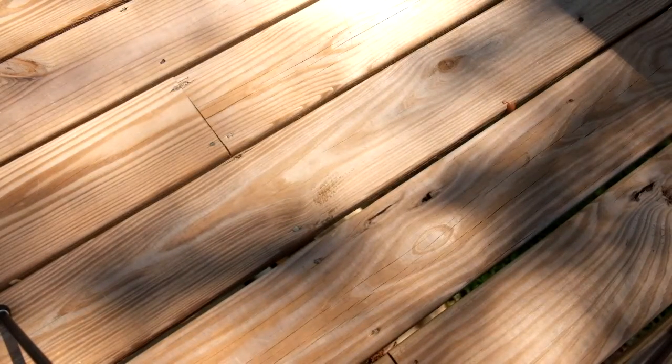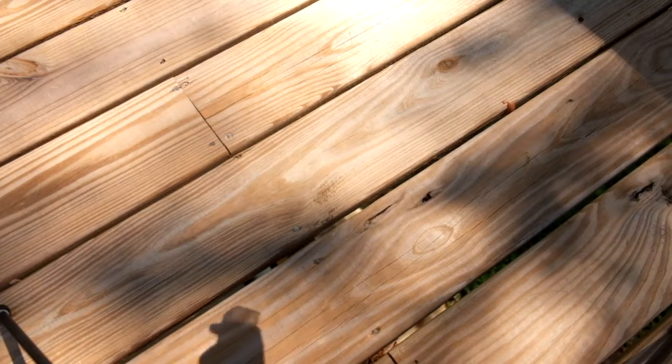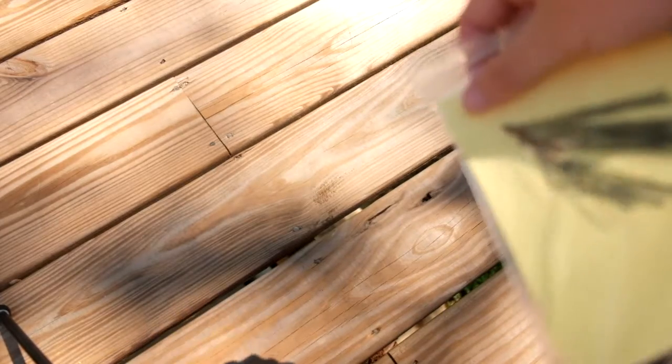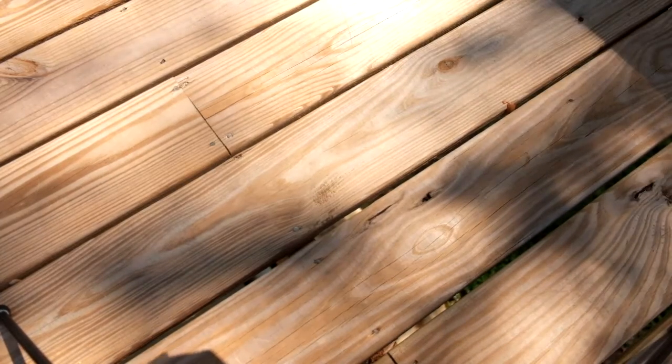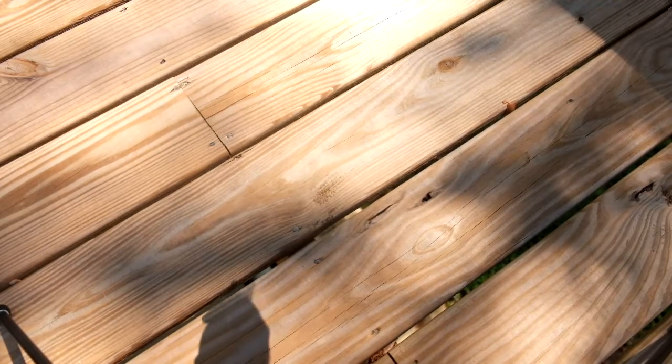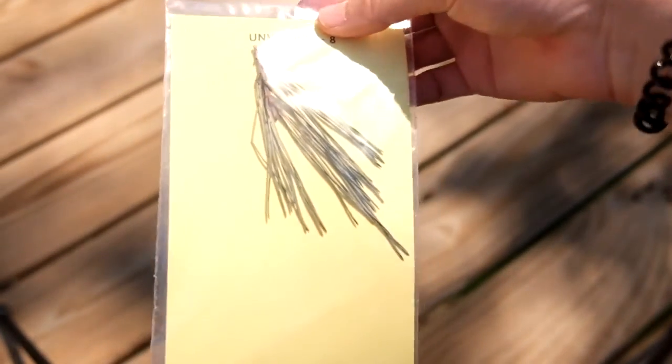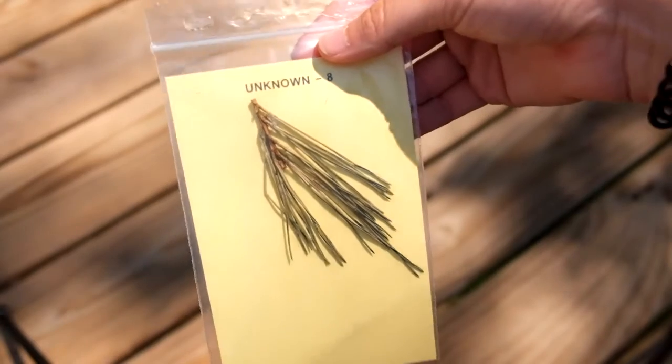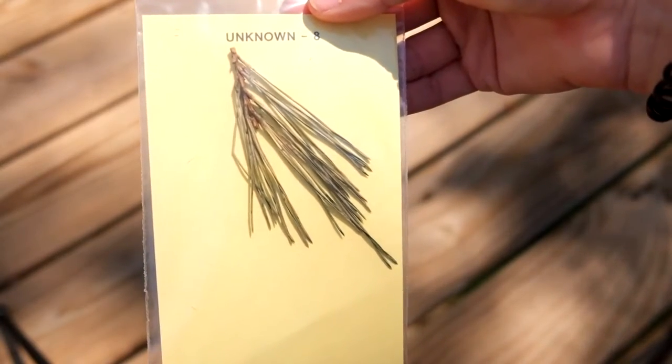Alrighty, and then our last one for today, I had to find an evergreen for you guys, to get out of those deciduous type trees. And if you notice, all of these are trees. I didn't do any vines or weeds or anything like that. I wanted to focus on trees because they're pretty cool, and we see lots of trees around here. So this one right here is our last tree to identify today. Any guesses on what this is?